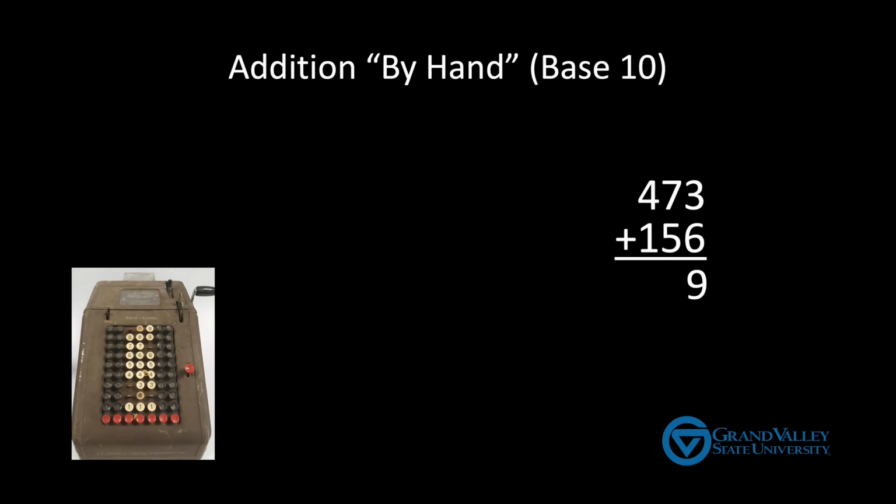7 plus 5 is 12. We write down the value in the ones place, the 2, and we carry the 1, and then 1 plus 4 plus 1 is 6. We do one more just to point something out.